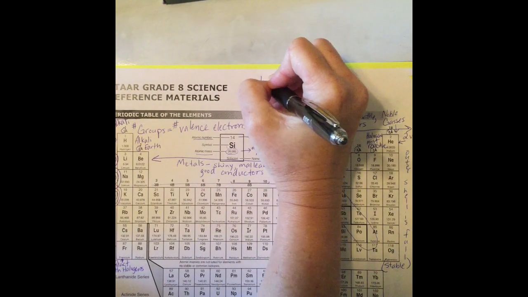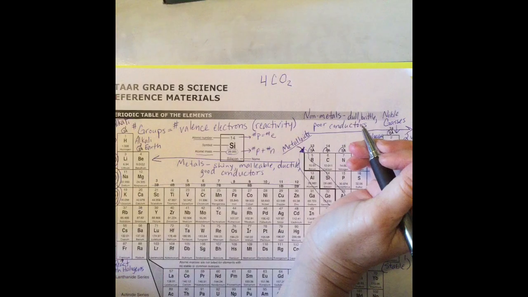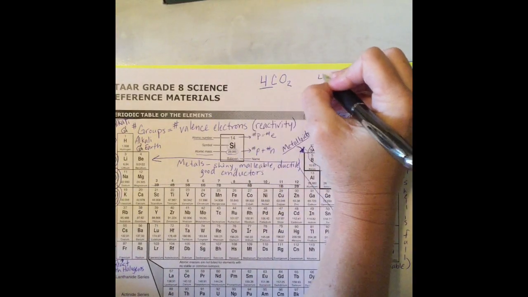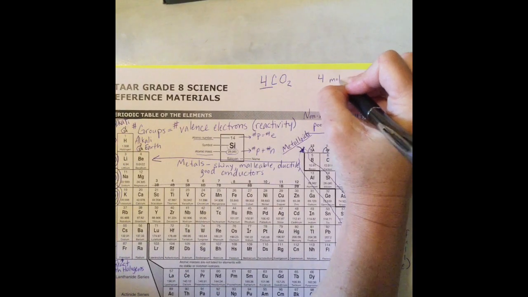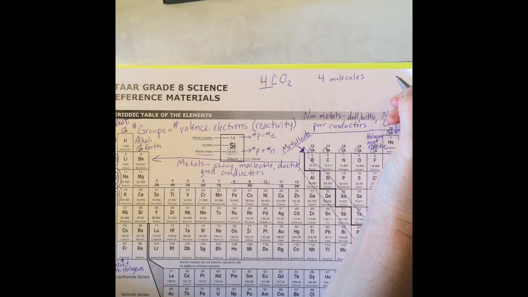Okay, the last thing we need to look at to prepare for our balancing equations tomorrow are chemical formulas. So here we have 4 molecules of carbon dioxide, which means that we have 4 compounds in this chemical formula.